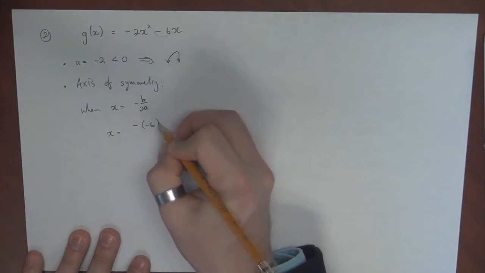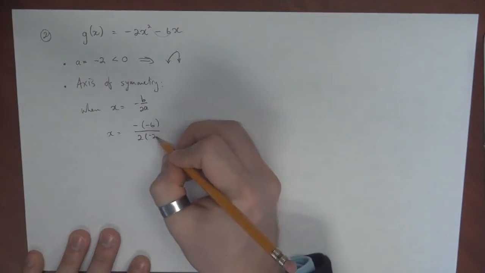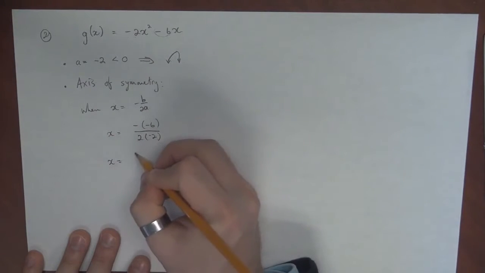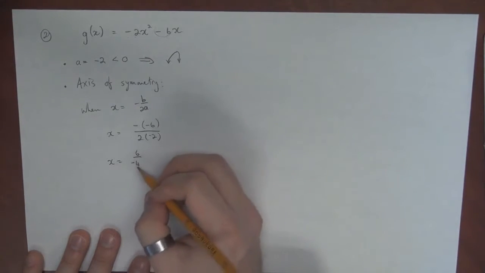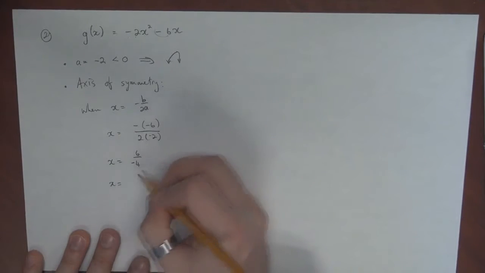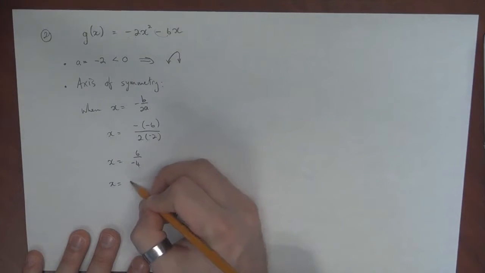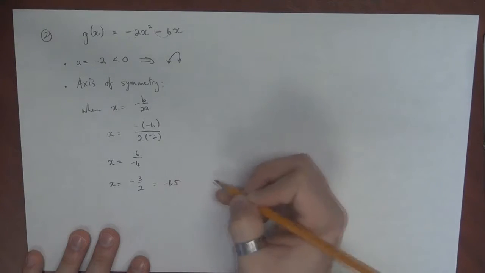So negative 6 over 2 times negative 2. So x is equal to 6 over negative 4. So you can simplify this in many ways. You can say it's negative 3 over 2 or negative 1.5.